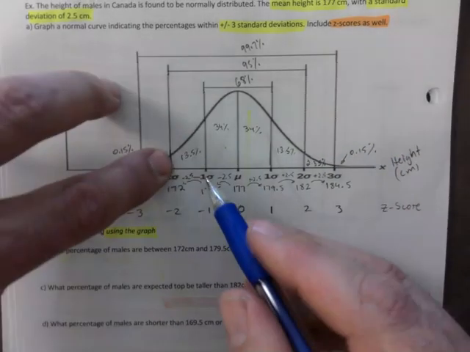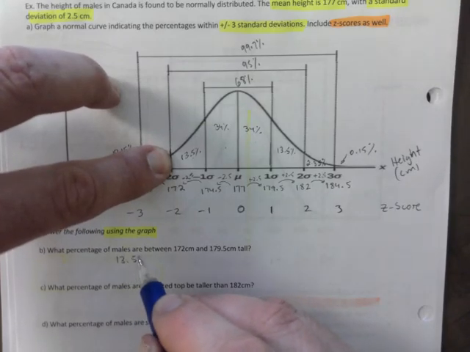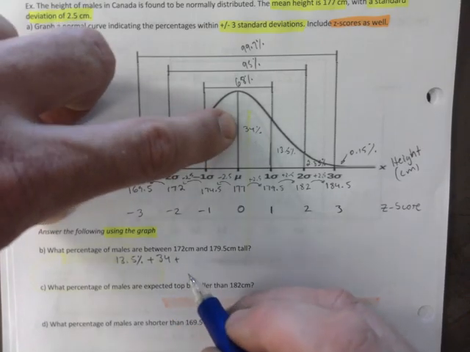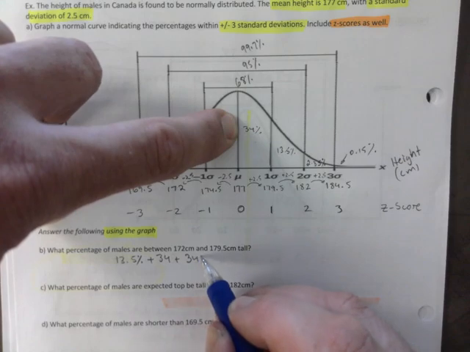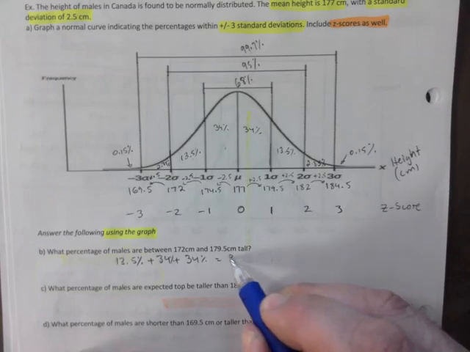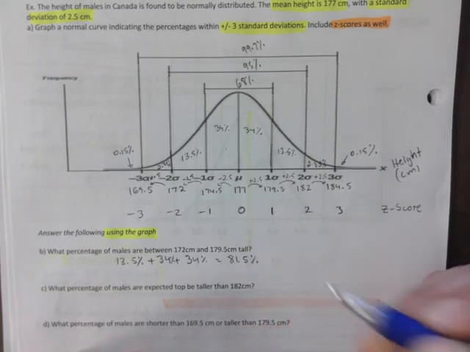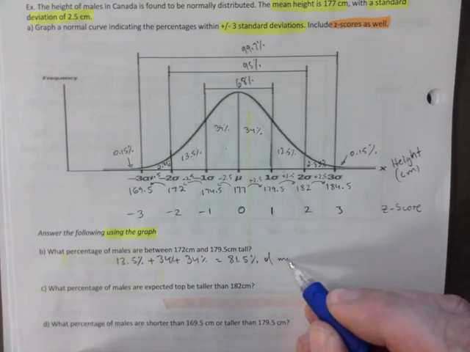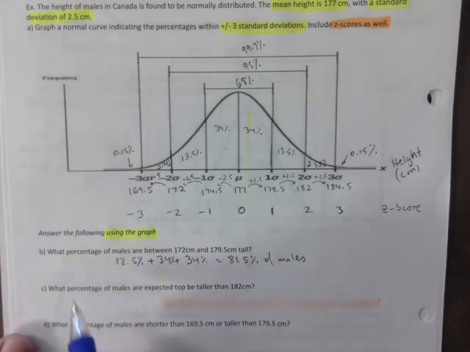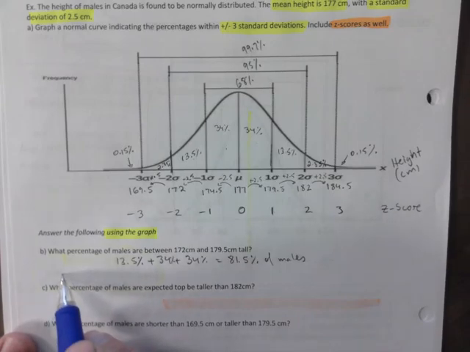So we're going to add 13.5% plus 34 plus 34. And what does that add up to? That one is 81.5%. This is for Canada. It would be different for a different country, right? So Canada follows this normal distribution. However, or, okay, write down or here.